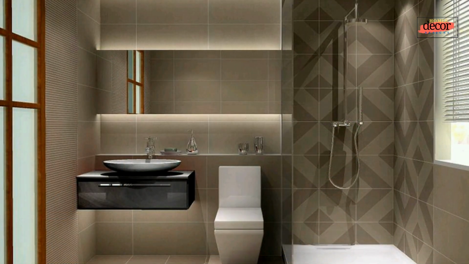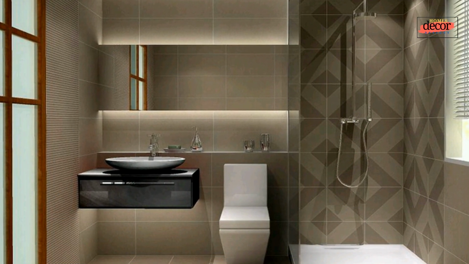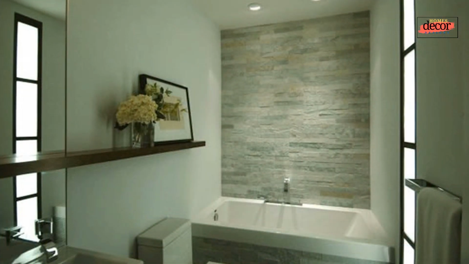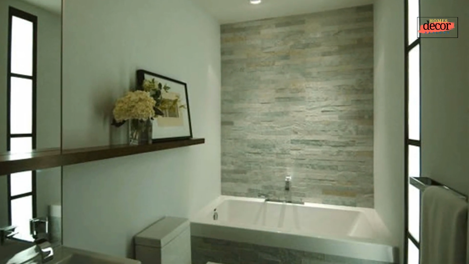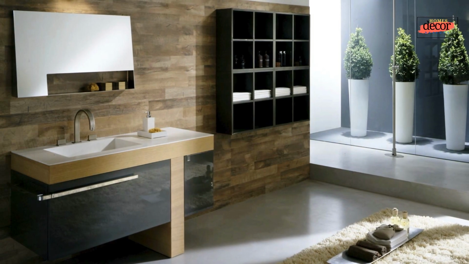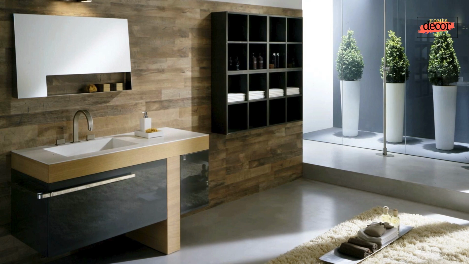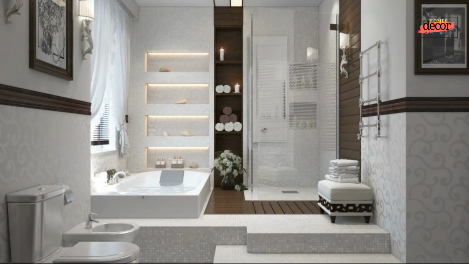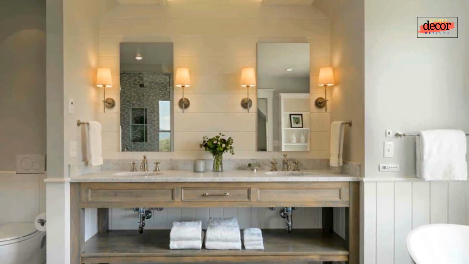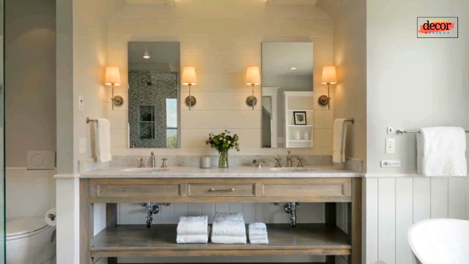2. Open and airy layout. Create an open and spacious feel by optimizing the layout and maximizing natural light. Remove unnecessary partitions and introduce large windows or skylights to invite the outdoors in. 3. Minimalistic accessories. Keep accessories to a minimum, focusing on functionality and purpose. Introduce well-chosen accents, such as a statement mirror or a piece of modern artwork, to elevate the overall design.